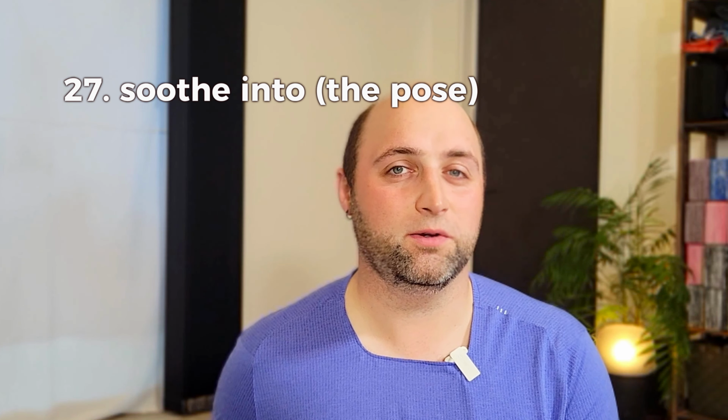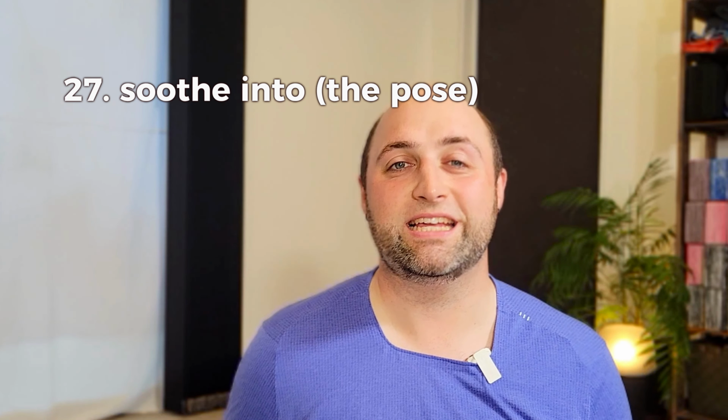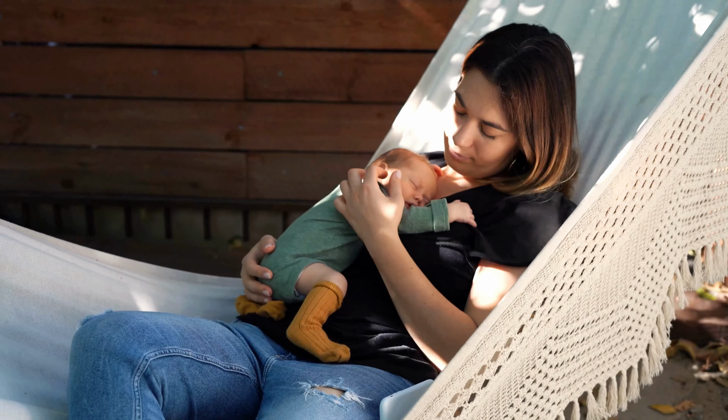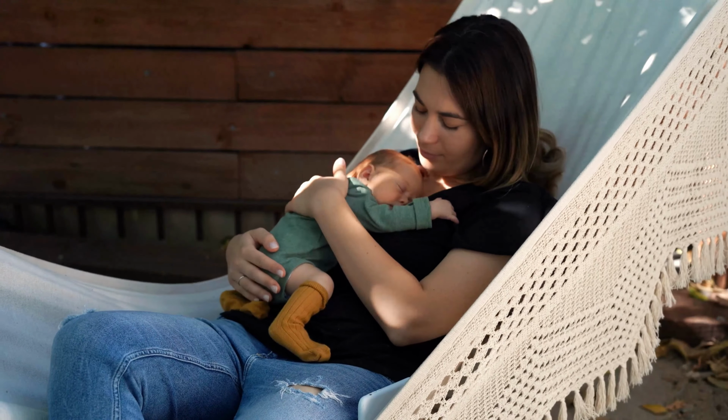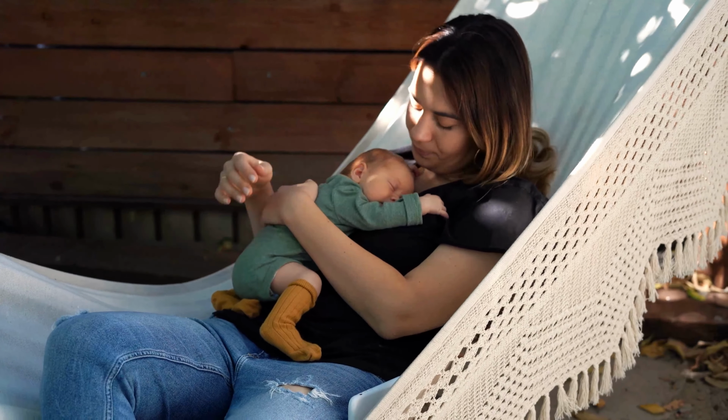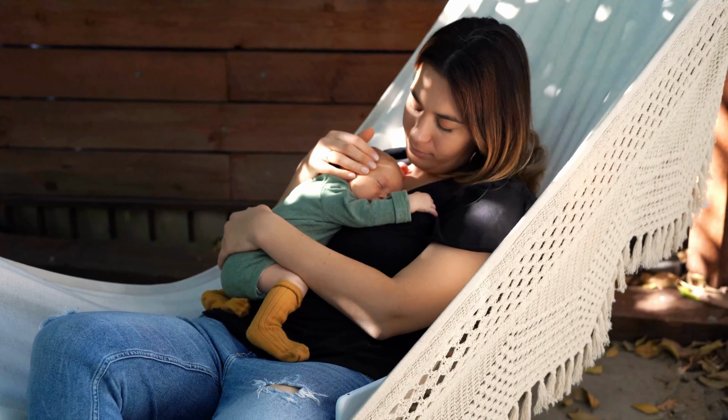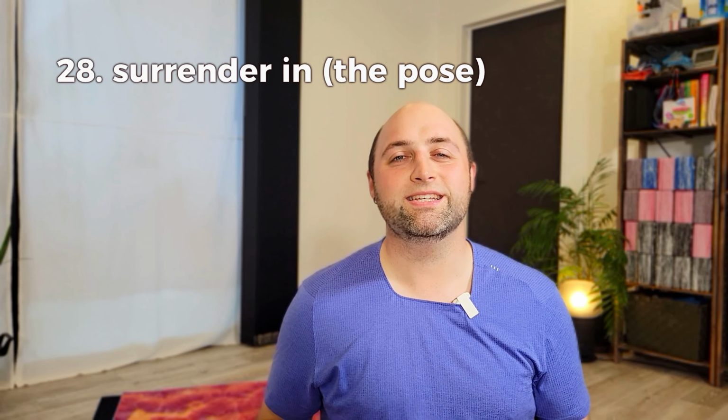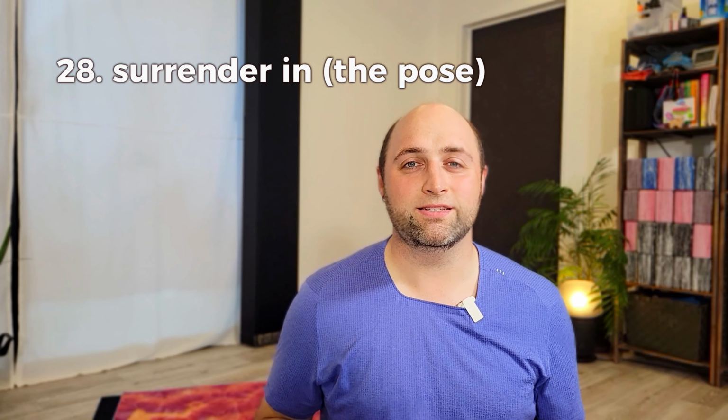Soothe into, soothe into. So soothe is to move nice and slowly. And for example, if you have a baby, you will soothe your baby so it gets nice and sleepy. Soothe in child's pose.